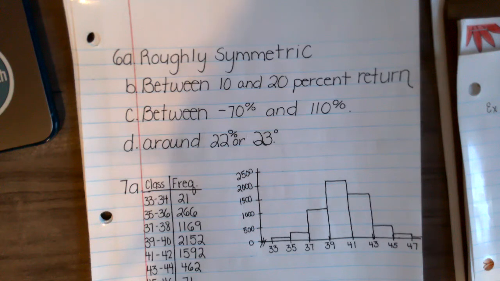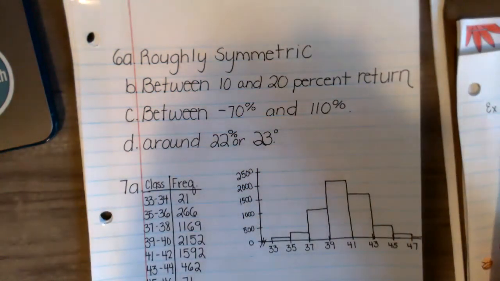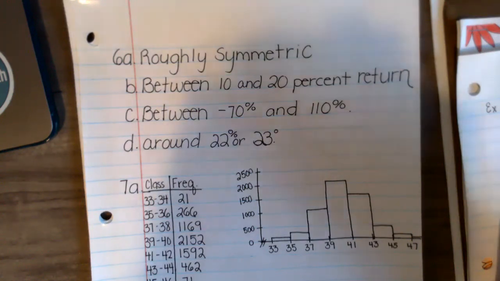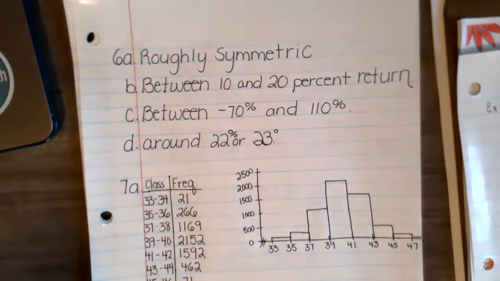About what percent of all stocks were lost? So I looked at all of the percentages. I added up the bars. From -70 to -60, there was about 1%. From -60 to -50, there's another 1%. From -50 to -40, there's another 1%. So I added all of those bars up until I got to the 0 bar. The one just before, from -10 to 0, that bar goes all the way up to about 11%. So I added those percentages up, and it looks like we were between either 22 or 23%.